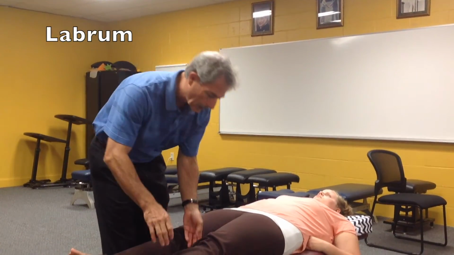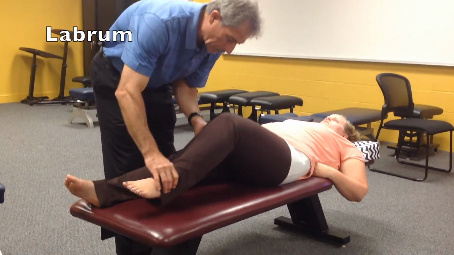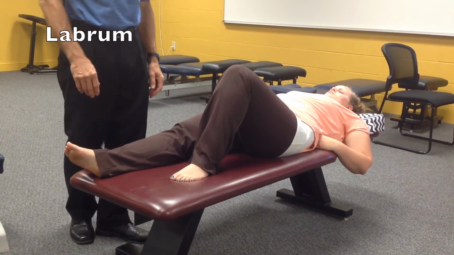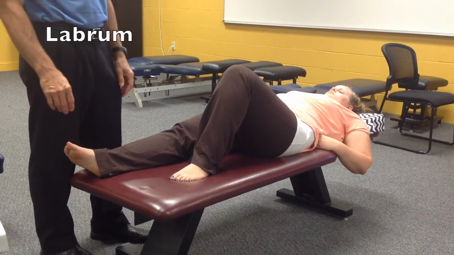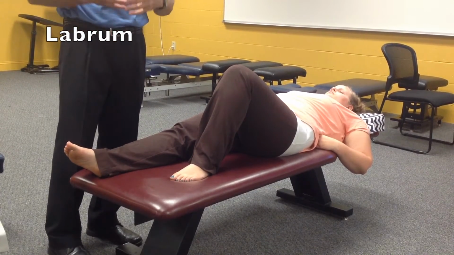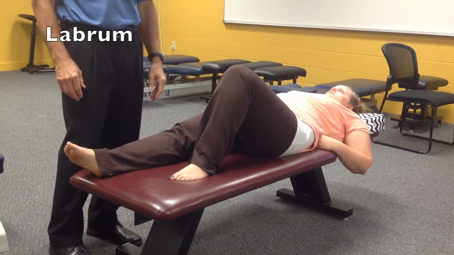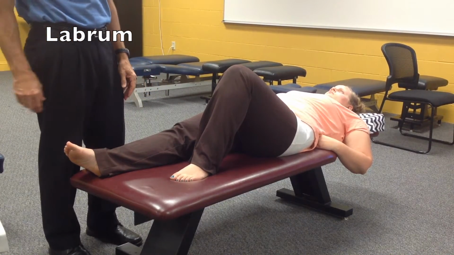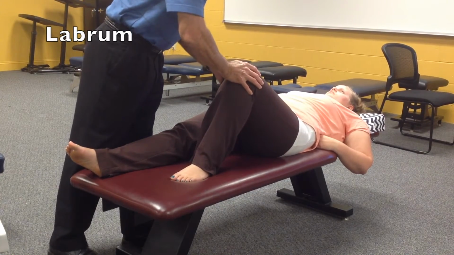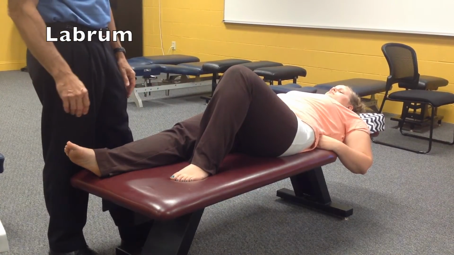So we're going to start with Patrick's test, and what we're going to do is bring the patient's knee up like this and ask the patient if that causes them any pain. And again, any time during these tests that it causes the patient pain, you'll ask them, where is that pain? And they should be able to pinpoint right into the hip. So if that doesn't cause them any pain, we're going to telescope into the hip and ask the patient if that causes them any discomfort.